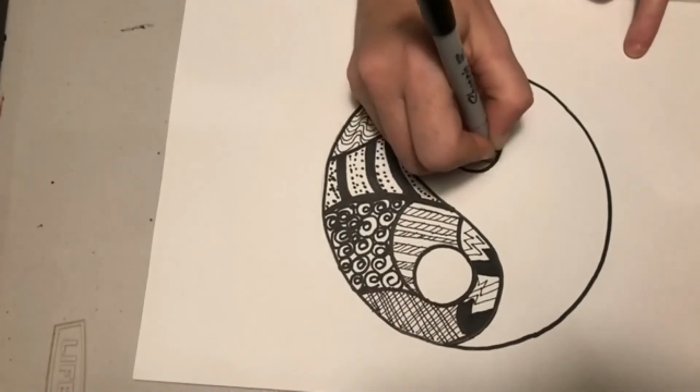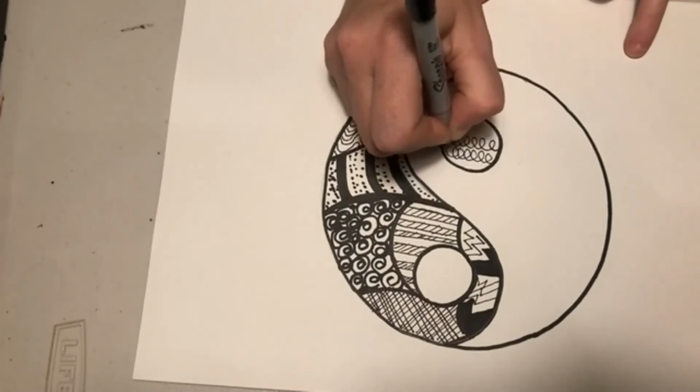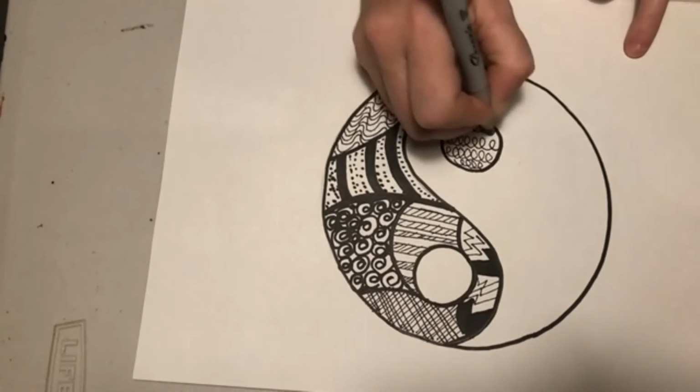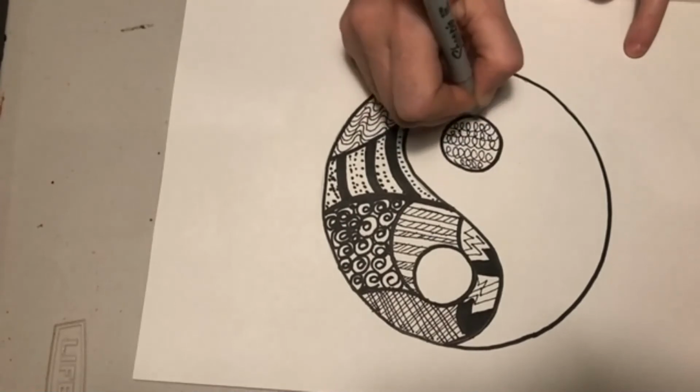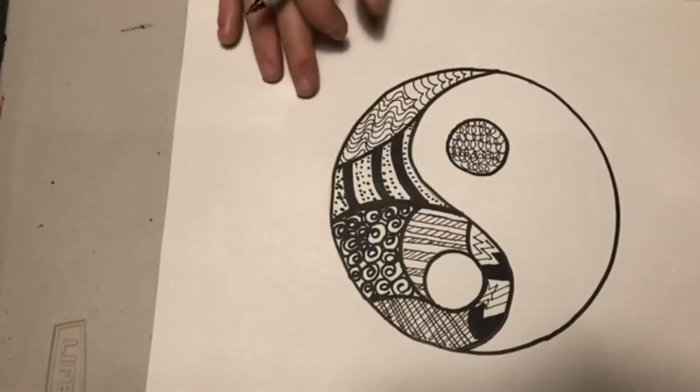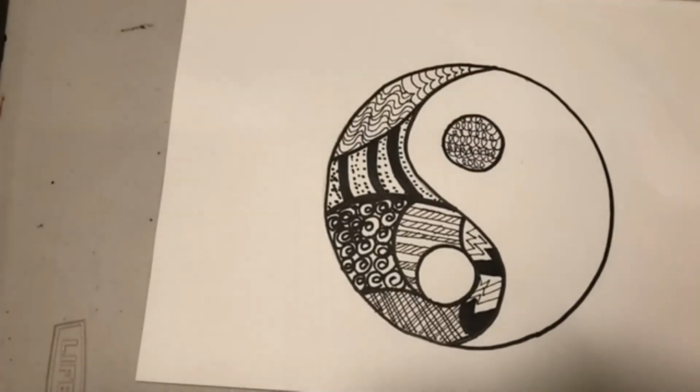Maybe I'll do a curly line. You want to add a pattern into this dot because this is part of the yang. So you're showing how the two blend together, creating that balance. We're looking for balance, okay?